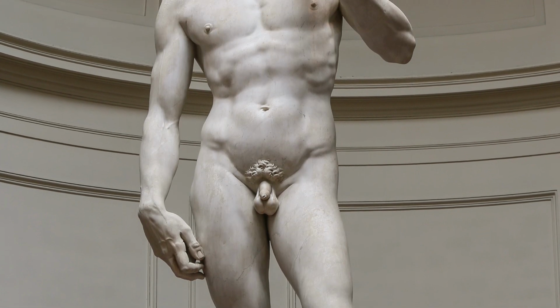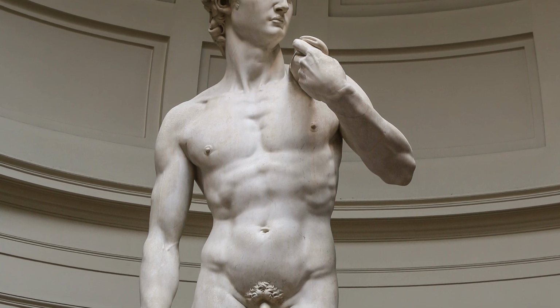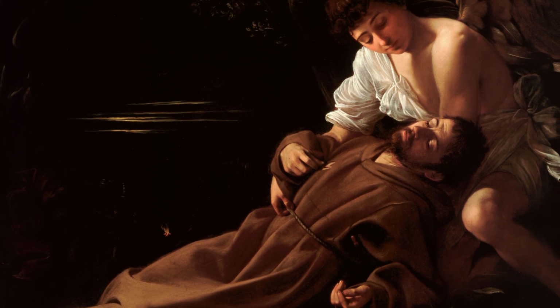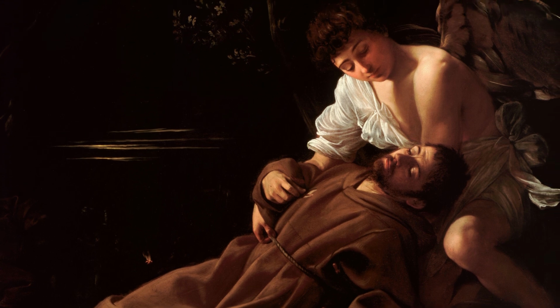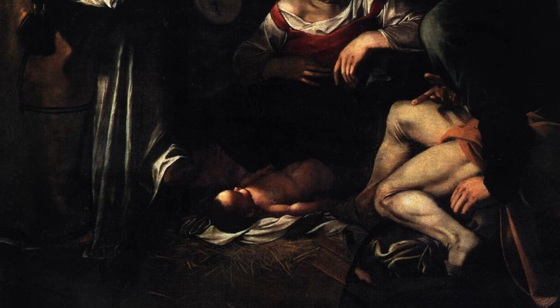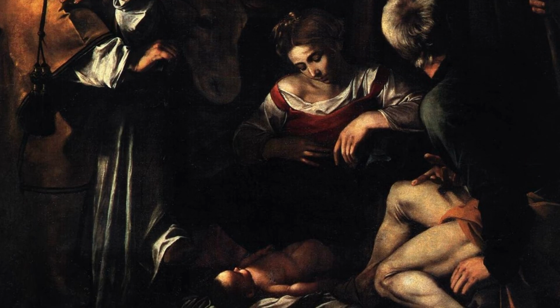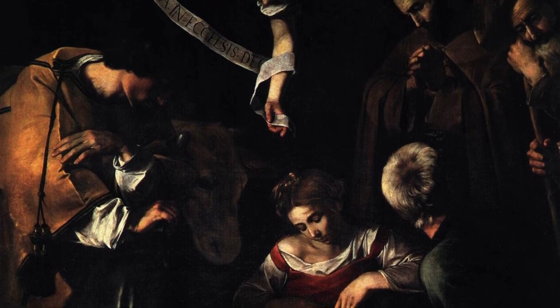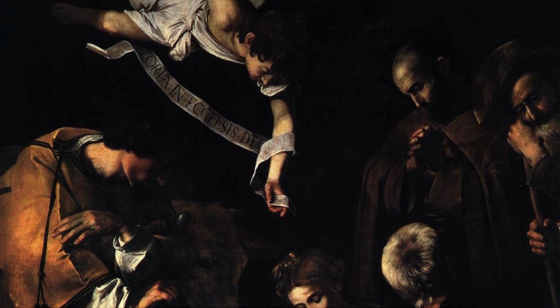So we see a lot of drama and movement in Baroque sculpture, in contrast to the restraint of Renaissance sculpture. Now, when we look at Baroque painting, we see, again, strong asymmetrical compositions, diagonal lines creating this sense of movement, and this very strong lighting known as tenebrism. And we also see very dramatic interpretations of subject matter.